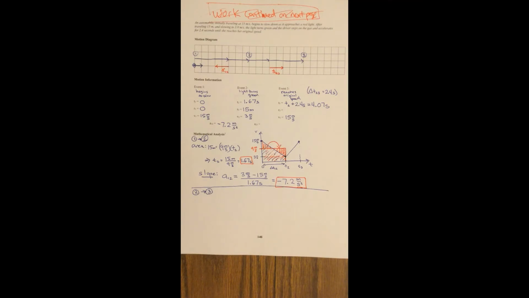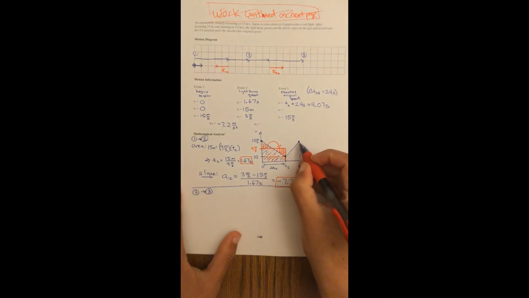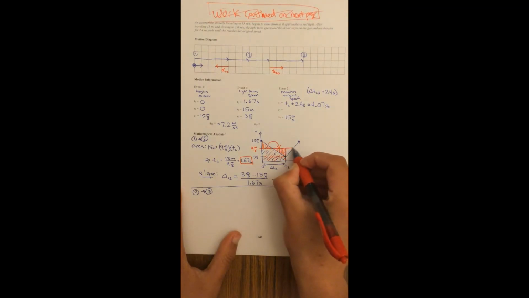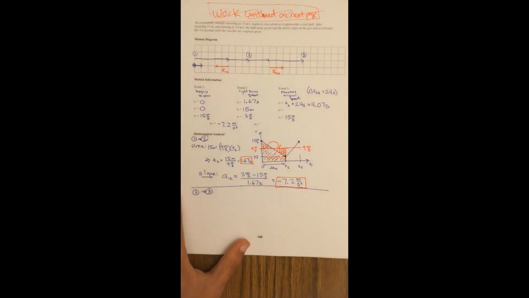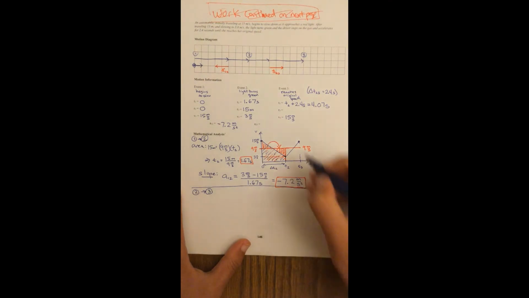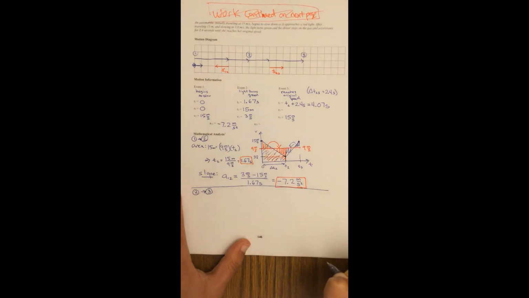Okay, so now as I go from event 2 to event 3, I'm going to do the same thing. Now conveniently, because we're ending at the same speed that we started from, the average velocity as I go from event 2 to event 3 is also 9 meters per second. I must not have drawn it correctly because this area and this area are supposed to be the same.